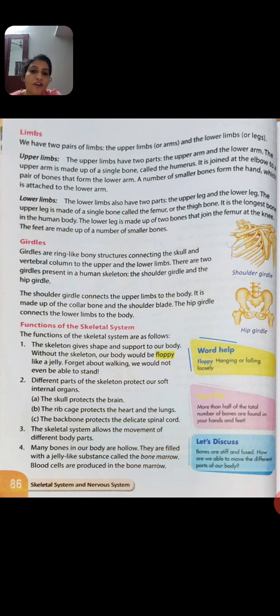Now children, floppy meaning is hanging or falling loosely. That means without the bone, the muscles will be floppy. Okay. Then more than half of the total number of bones are found in your hands and feet. In feet and hands, there are many small bones which are attached to each other with the help of joints. Okay. That's why we can fold our fingers and feet.